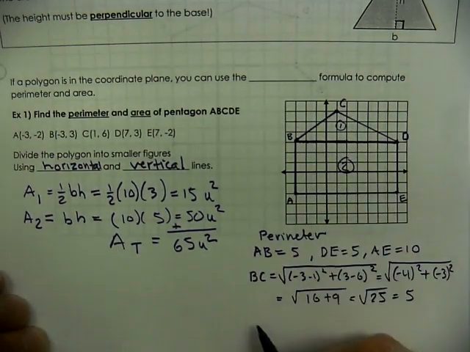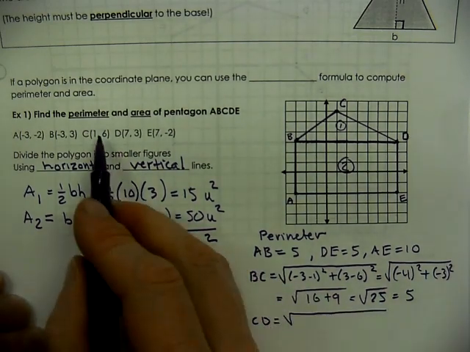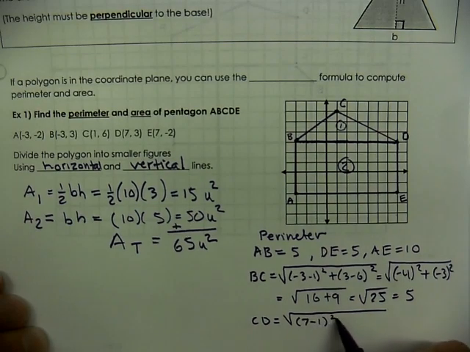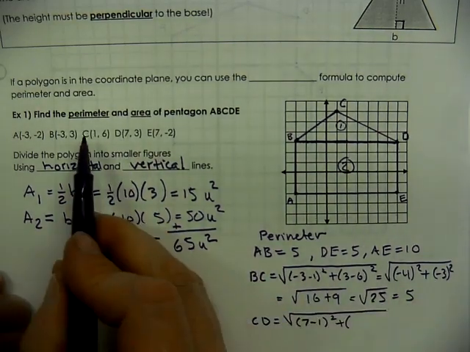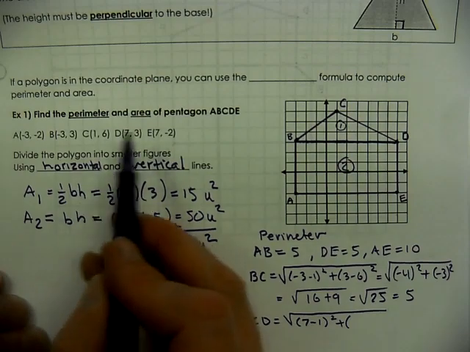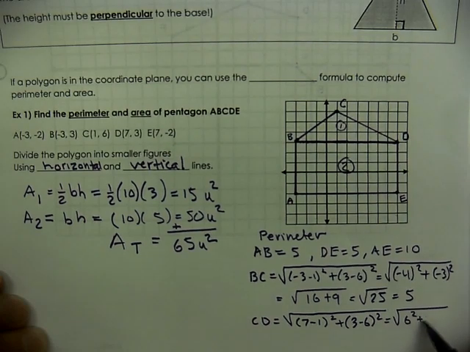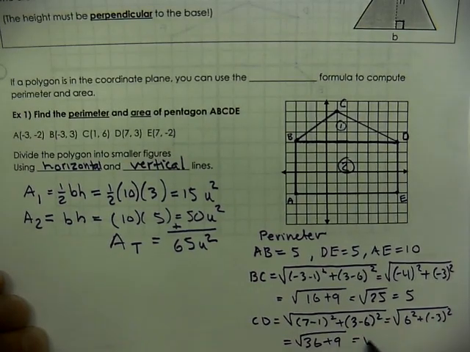Now for the length CD. We have a 1 and a 7. I'll set it up this way, 7 minus 1 quantity squared plus, and then we have a 3 and a 6 that we need to subtract and square as well. So that gives us 6 squared plus -3 squared, which is a 36 plus 9 under the radical. That gives us a root 45.